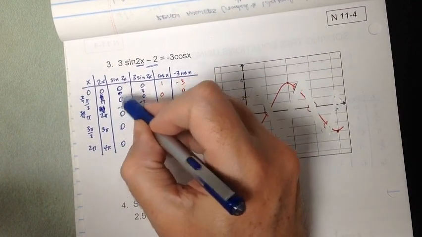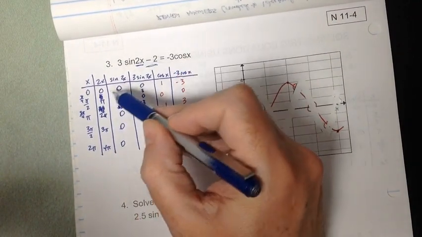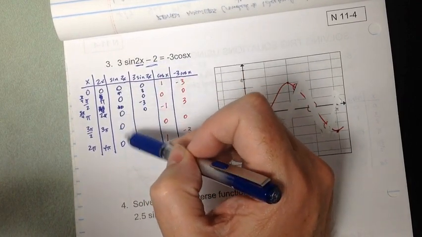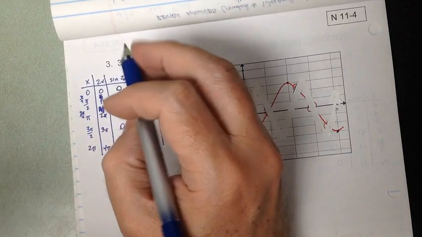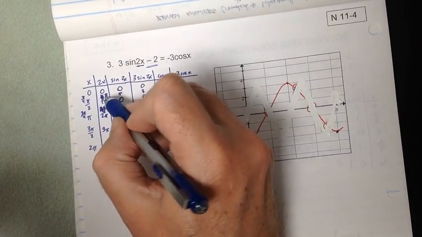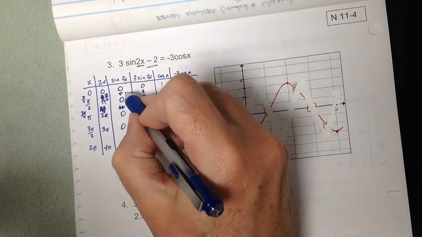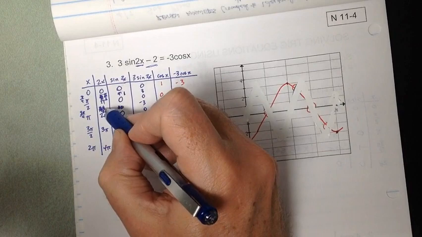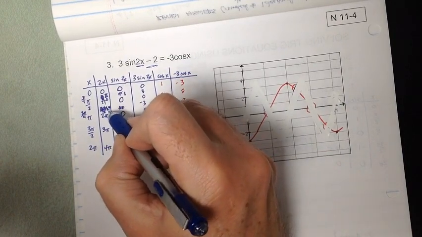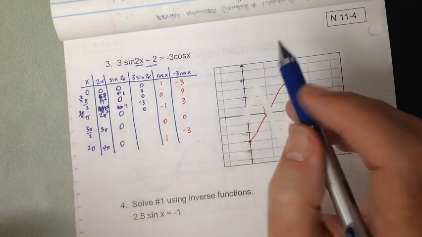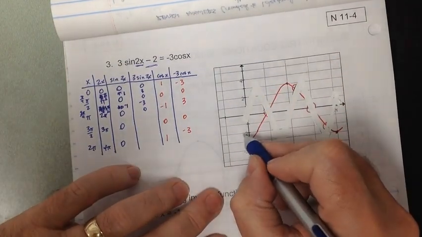Well, all of those just give me zeros, right? Sine of 0 is 0, sine of pi is 0, sine 2 pi, 3 pi, 4 pi is 0. So I'm going to get halfway in between. So if I put in pi fourths for x, I get pi halves here, which gives me 1. And 1 times 3 is 3. If I put in 3 pi fourths, I have 3 pi halves, which gives me -1, and -1 times 3 is -3. Now I'm going to shift this down 2.